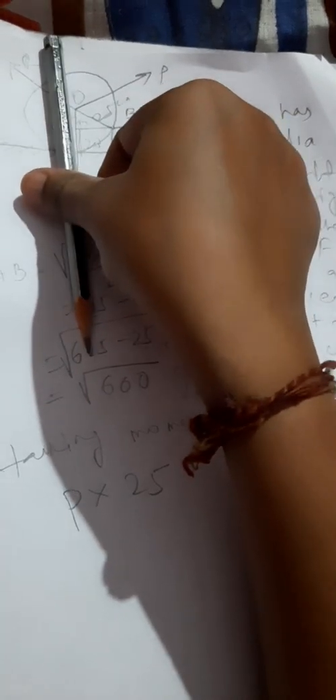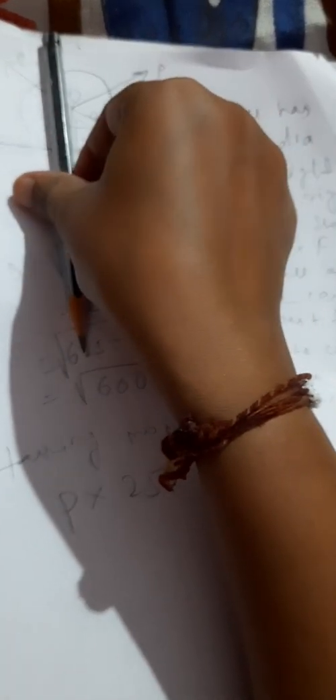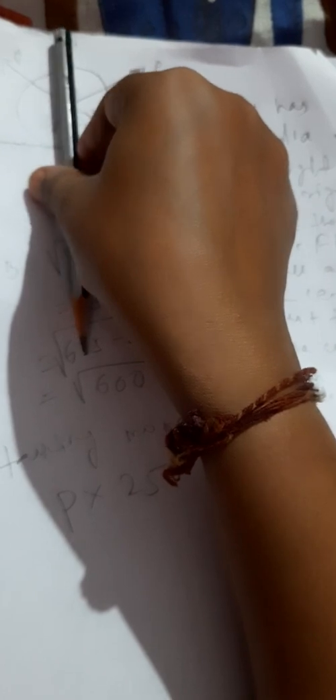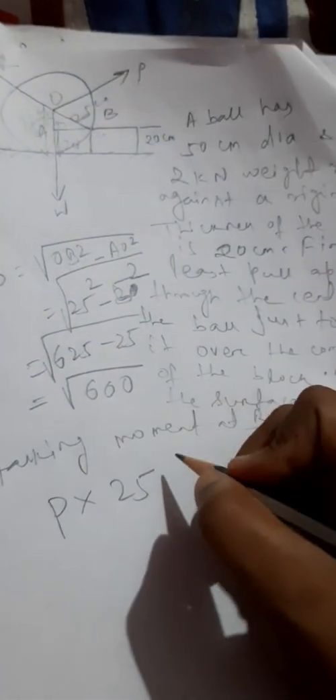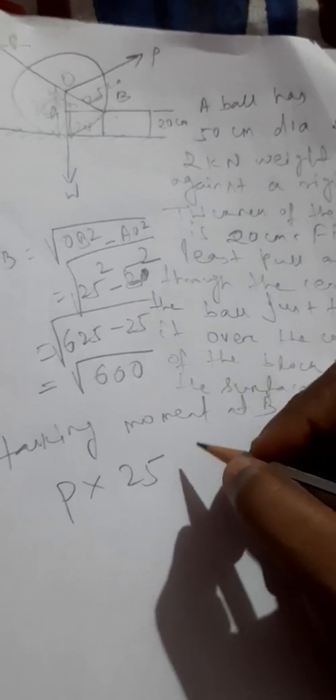And what will be the moment created by this weight about this point B? It is acting like this, so about B it will rotate like this, an anti-clockwise moment. The clockwise moment will be balanced by the anti-clockwise moment.